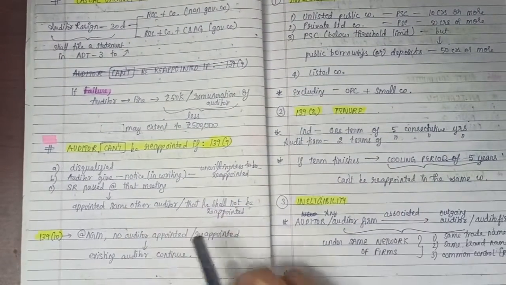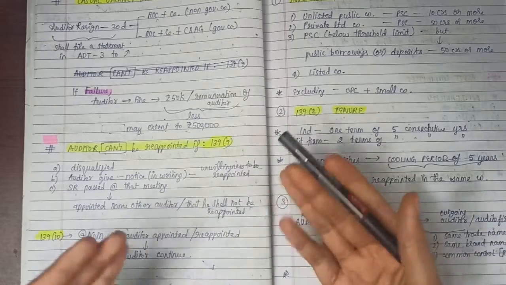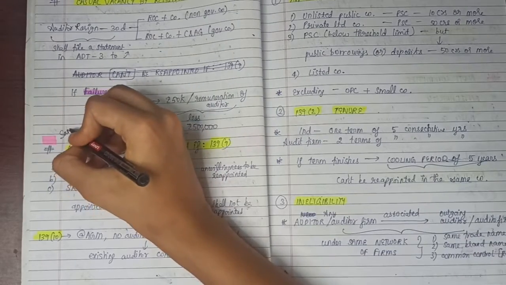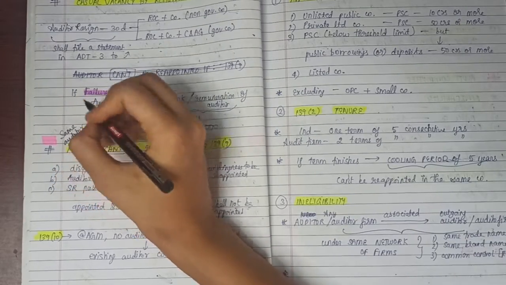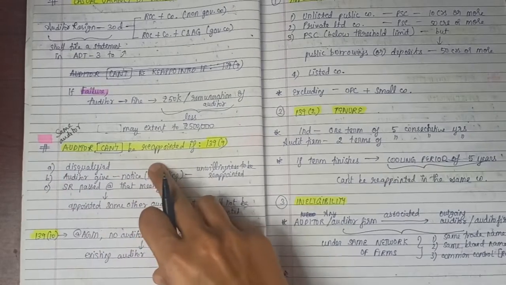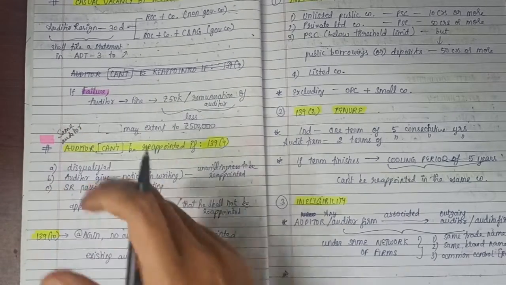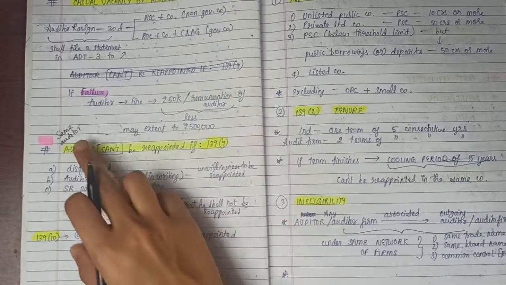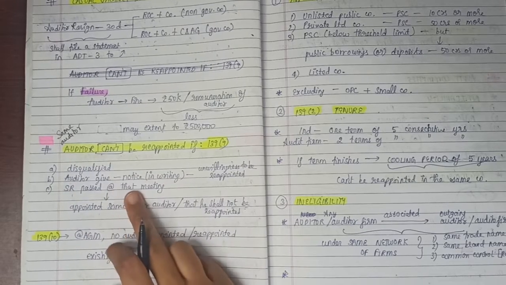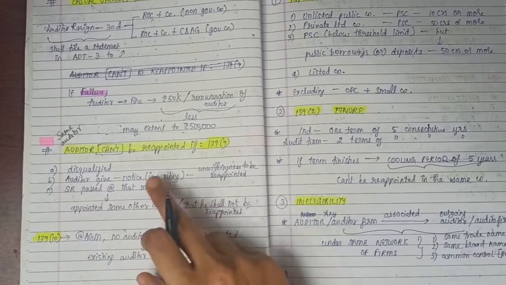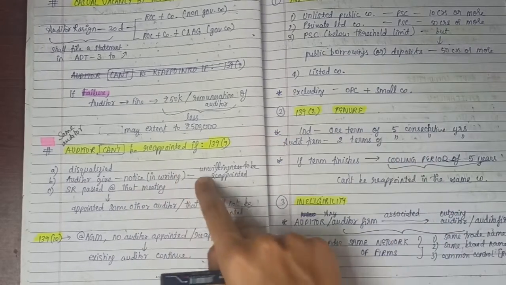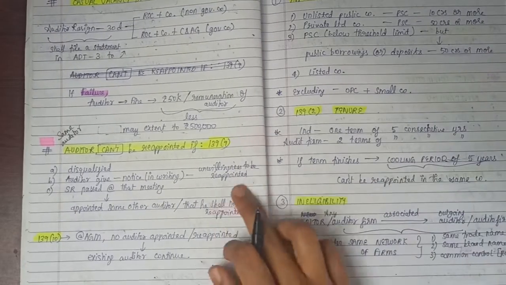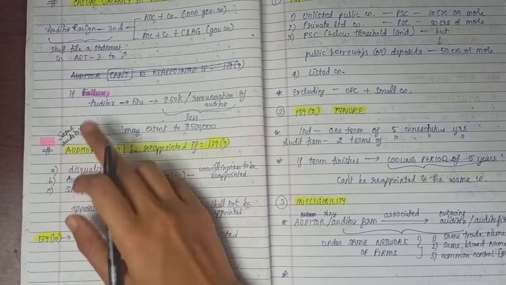Next, when you are going to reappoint an auditor, that is the subsequent appointment of an auditor, if you want to reappoint the same auditor, there are a few cases where you can't. You cannot reappoint the same auditor when, first, he is disqualified. That means you cannot appoint the same auditor this time also. Second, if the auditor himself gives a notice in writing that he is unwilling to be reappointed. He himself doesn't want to be reappointed in the first place. So then you cannot reappoint the same auditor.